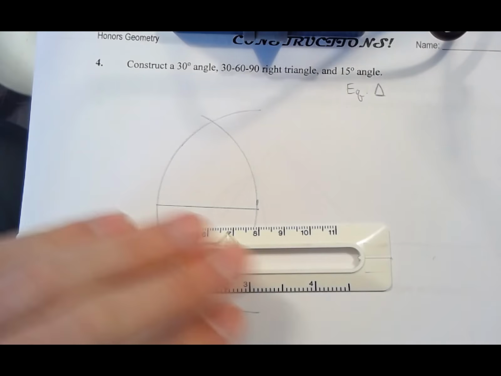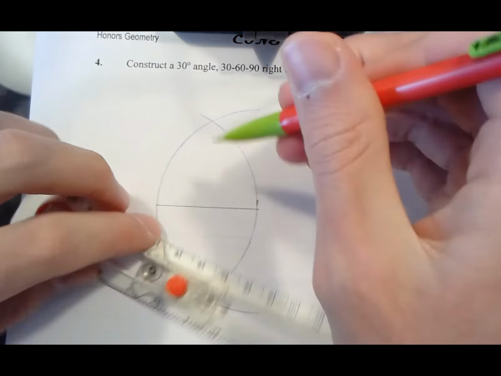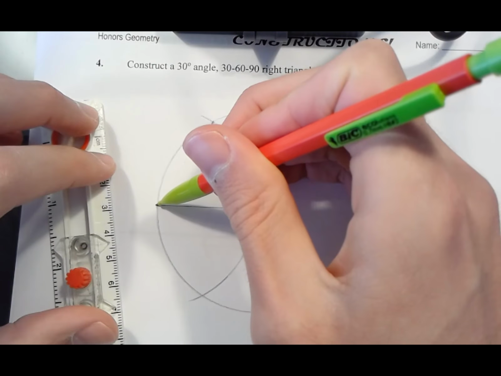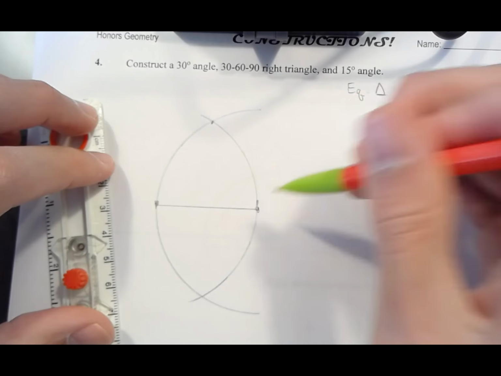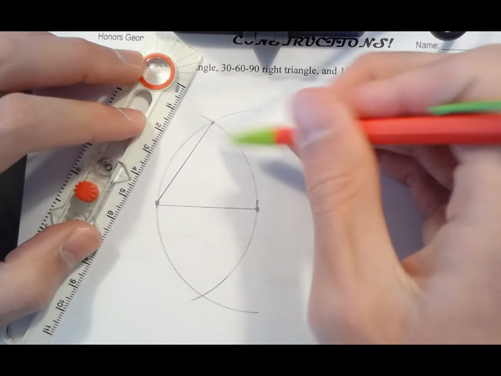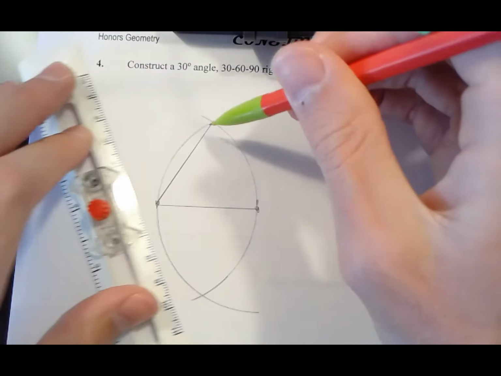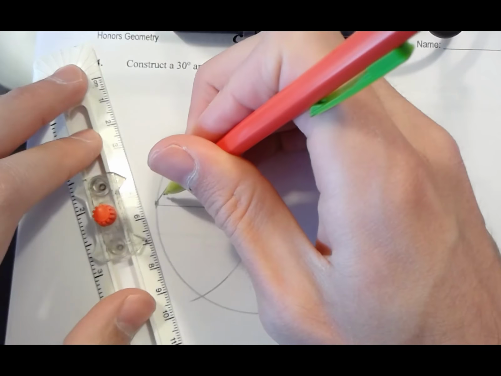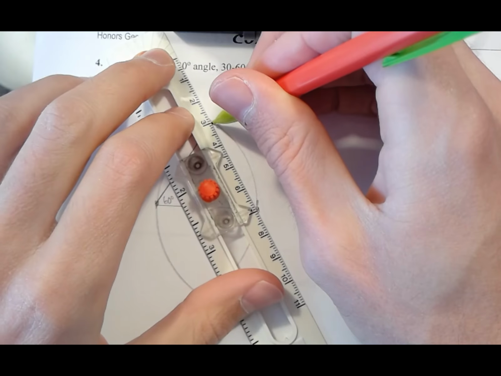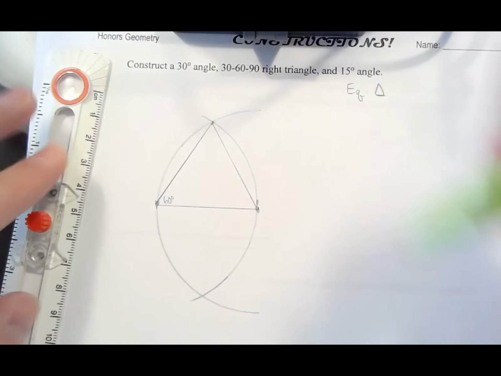Okay, so let me get that back here. There we go. So what we did is, for the equilateral triangle part, I don't need the bottom. I only need the top, because I made this point equidistant from these 2 points. And so now to draw on my equilateral triangle, I would just connect all 3 of these. I really don't have to, because right there is my 60 degrees, but I will. So that would be an equilateral triangle.